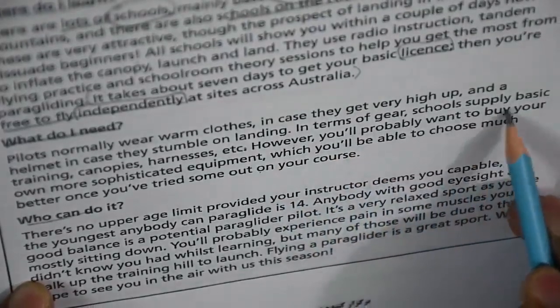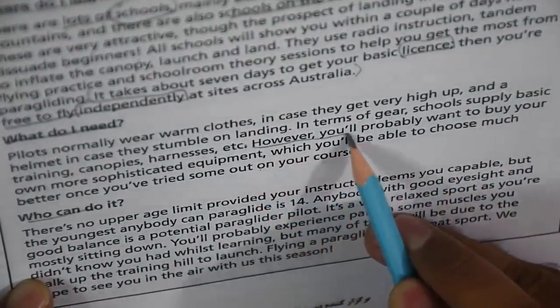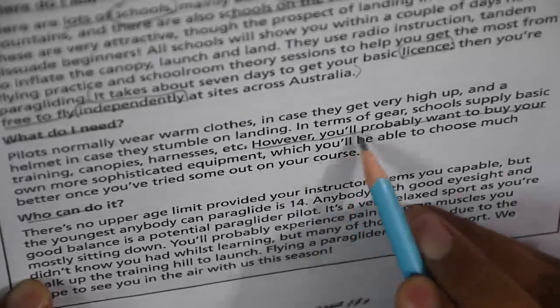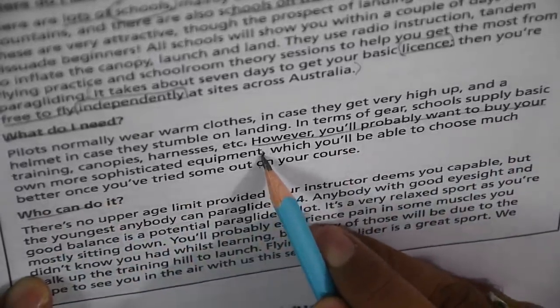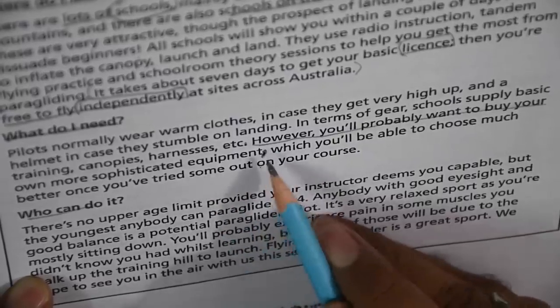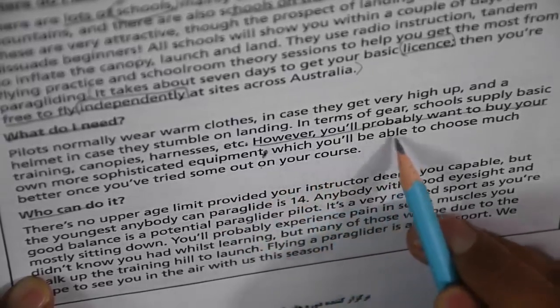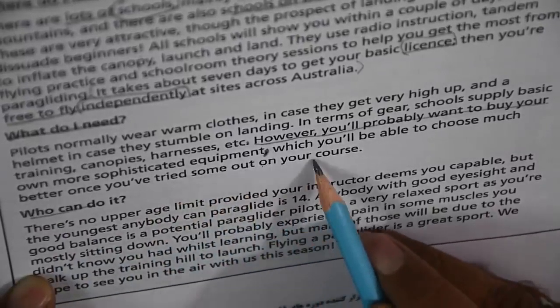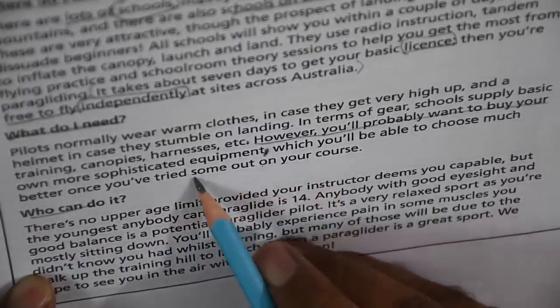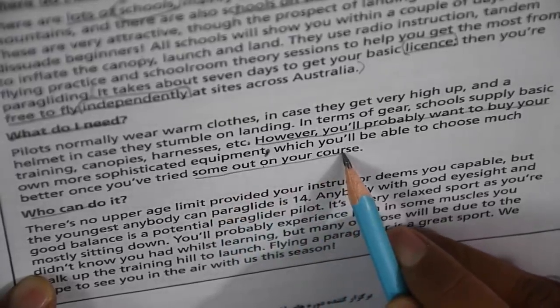However, you'll probably want to buy, yes. Here is the sentence: however, you will probably want to buy your own more sophisticated equipment. Until here, we are clear that they are saying you want to buy, which you will be able to choose much better once you have tried some out on your course. Now, they are saying you should do it after. You should not do it before.